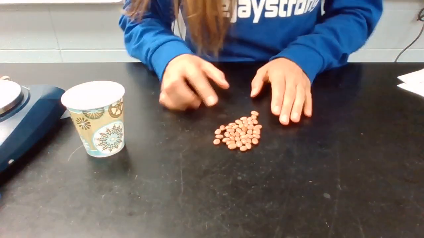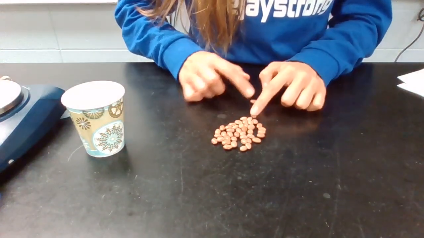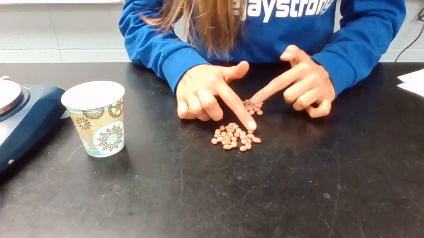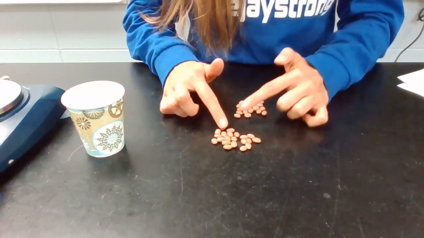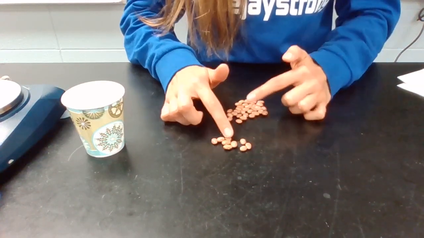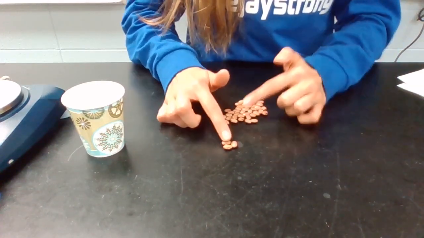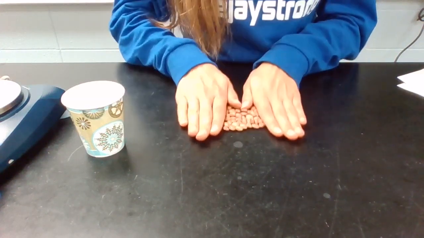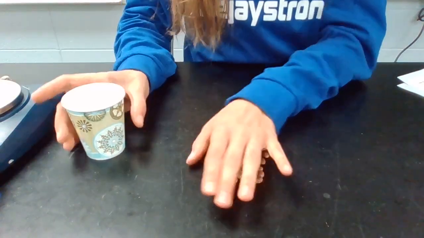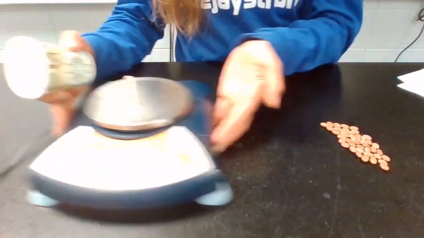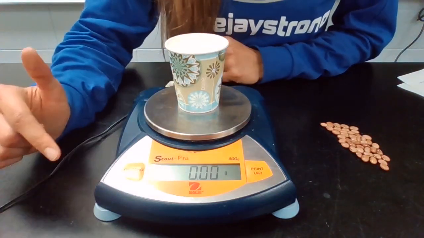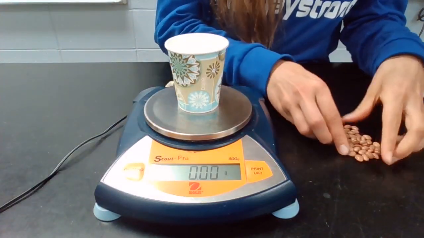This is my isotope B. I'm going to start by counting them. 43, we have 43 atoms of isotope B, so make sure you write that down. And then we are going to put these onto my balance. Let me put my Dixie cup on. It's zeroed, so it is good to go.